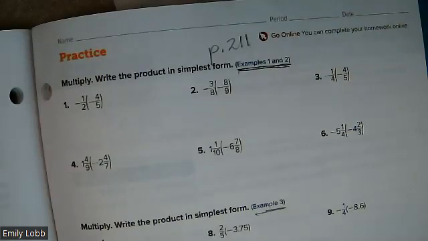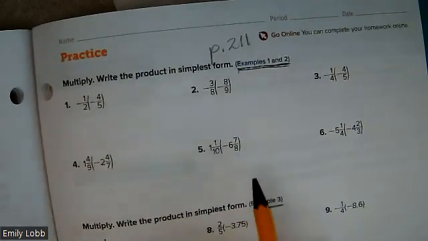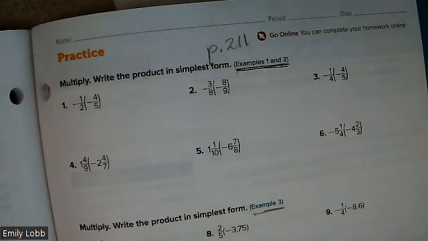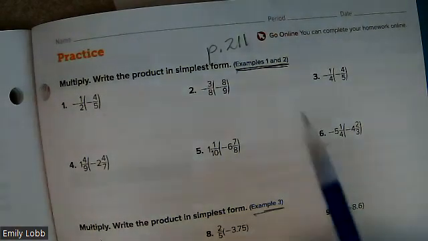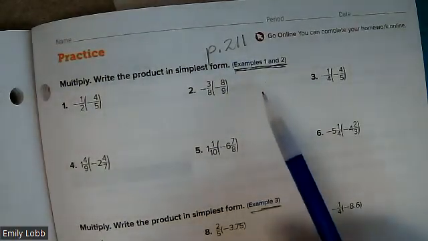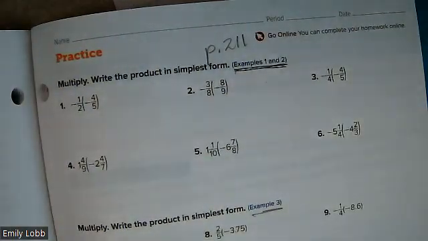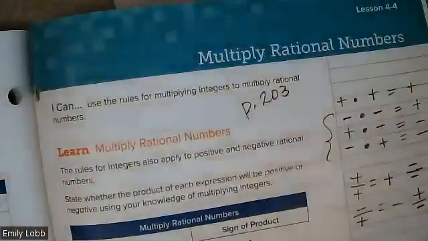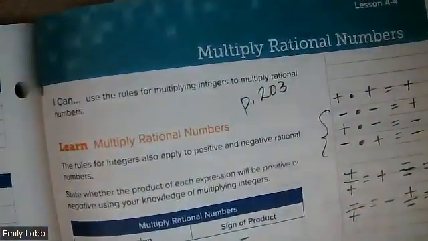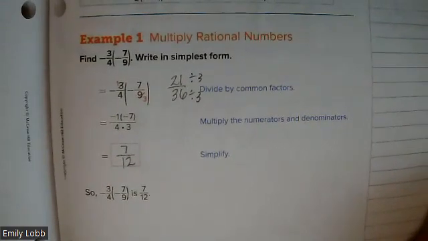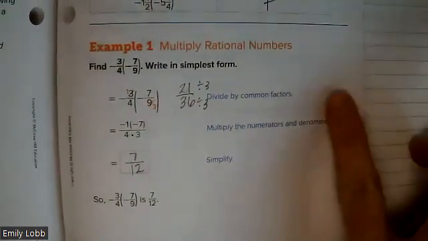To 11. We have to multiply. If you're stuck and not sure where to go from here, you should refer back to the examples. So I would turn back to example 1 for this top row, which is on page 203. First step was to divide by common factors.